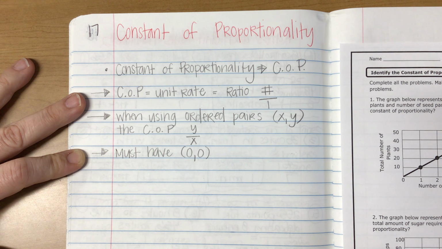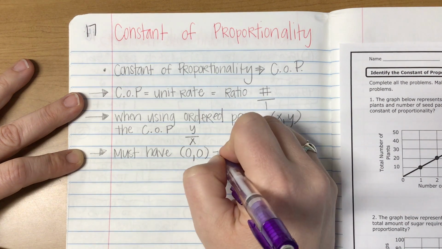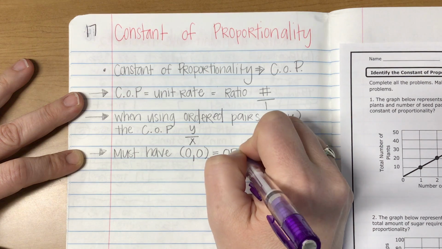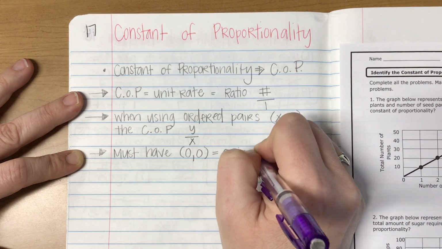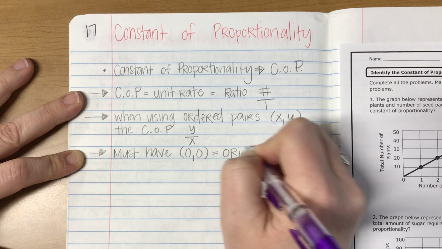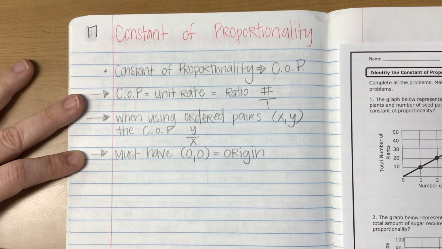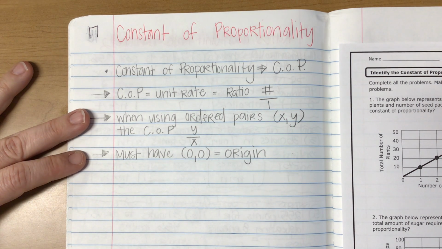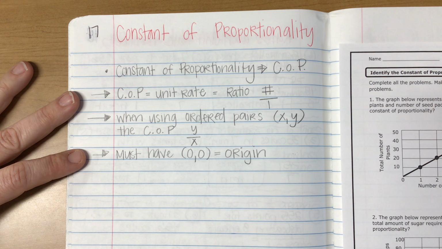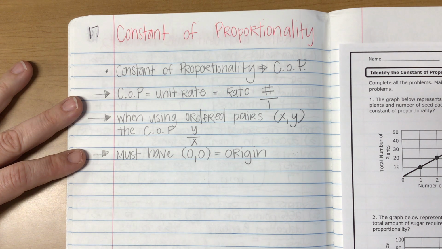Do you remember what that's called on a graph? 0, 0, right in the middle. It's called the origin. Have you heard that word before? The origin. It sounds like original, right? It's where you start. The origin of the story is the very beginning. It's 0, 0.